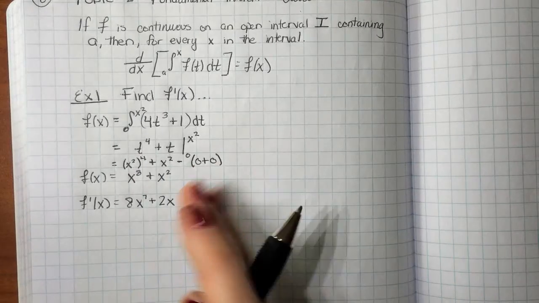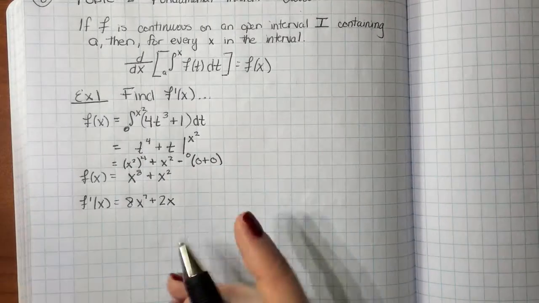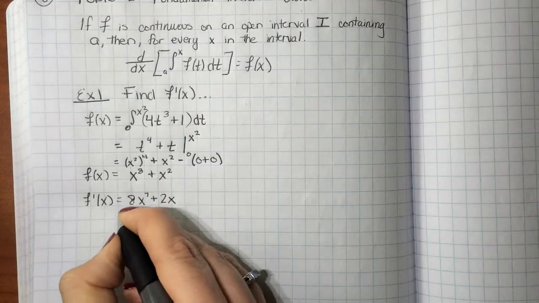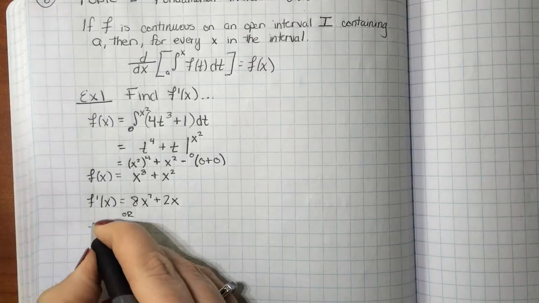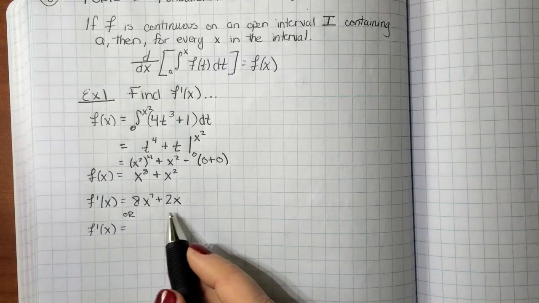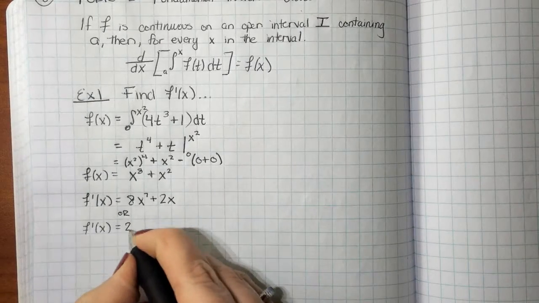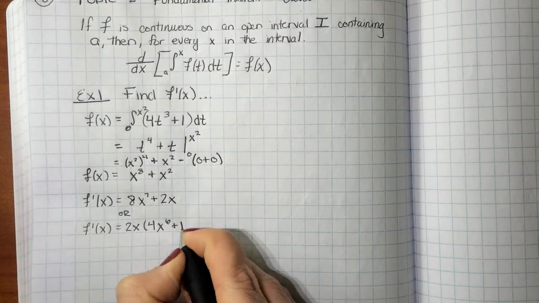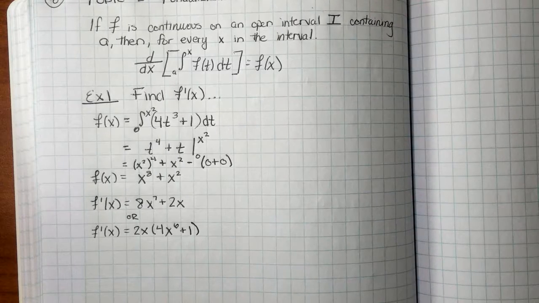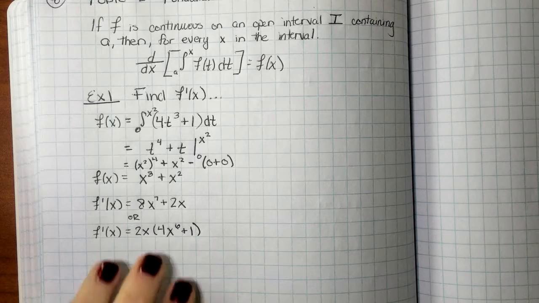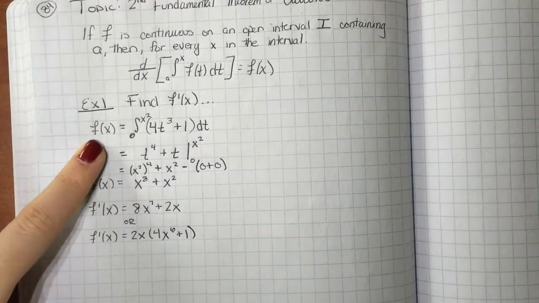We could, if we wanted to, set it equal to 0 and solve. I would factor a little bit. So we're not going to set it equal to 0, but I just want to let you see that this is also what factors out of both 8x to the 7th and 2x: 2x, which leaves us with 4x to the 6th plus 1. Okay? You'll see why I did this later on. So, this is the derivative of that function.